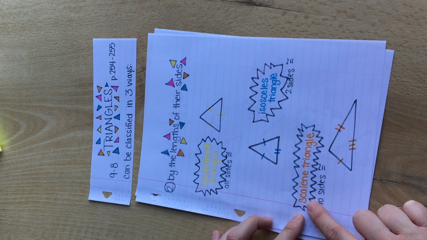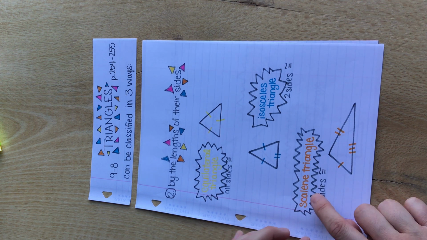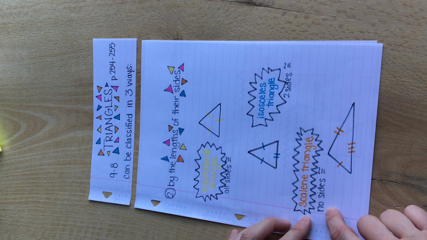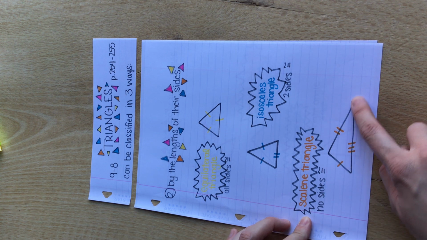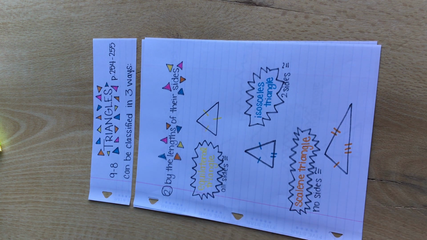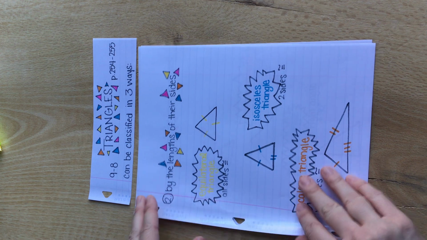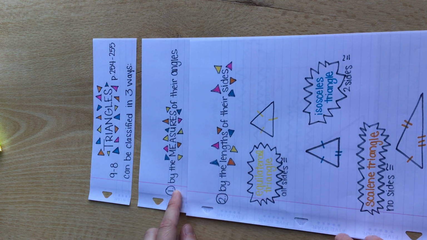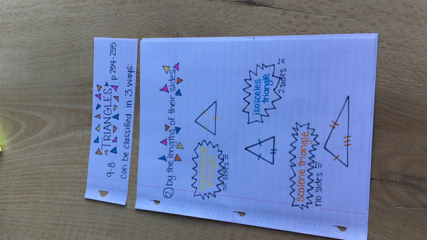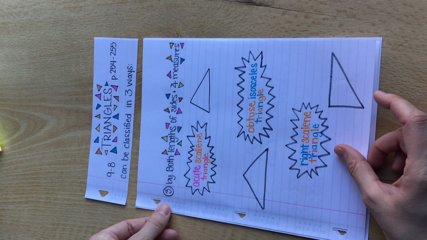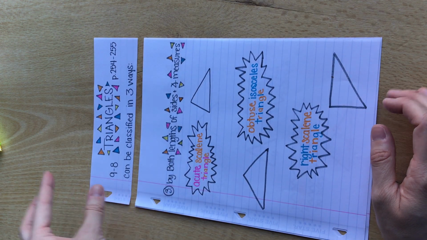And then lastly, a scalene triangle. A scalene triangle has no sides congruent. So this side is not equal to this side, which is not equal to that side. Okay? Triangles can be classified in three ways. 1, by the measures of their angles. 2, by the lengths of their sides. 3, put them together.